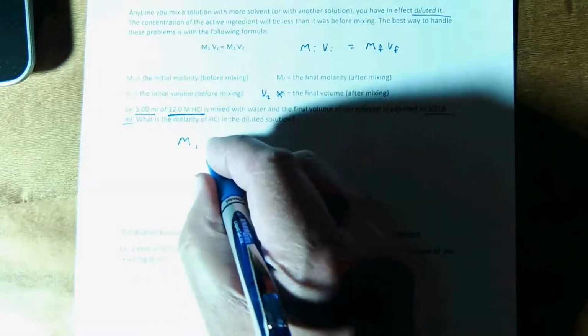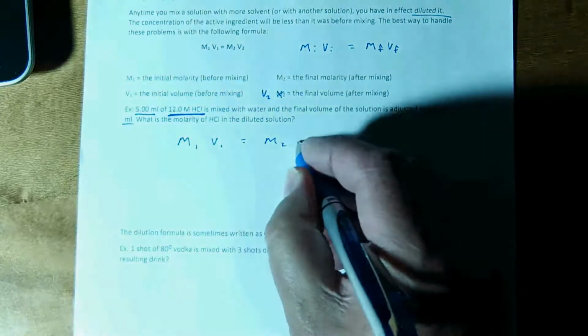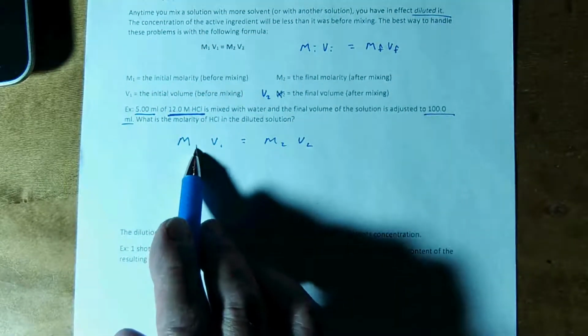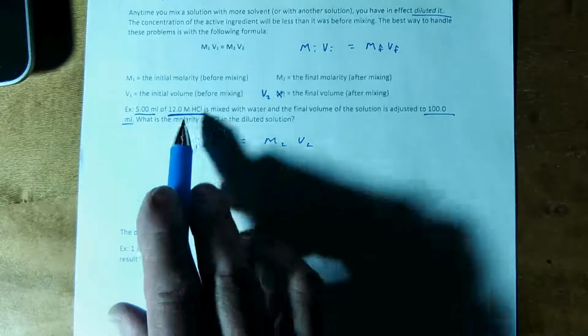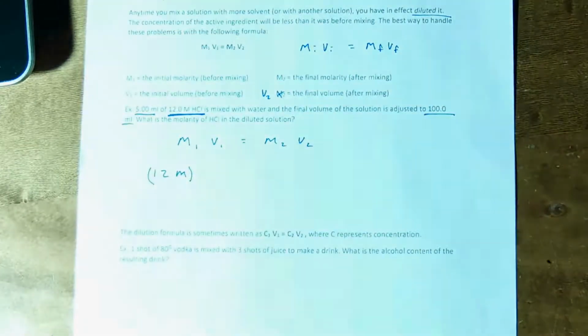Well, you know you're going to use the fact that it says dilution. Hey, you better be using this formula, right? What's the initial molarity, before it's diluted? It's 12 molar. So M1 is 12 molar.